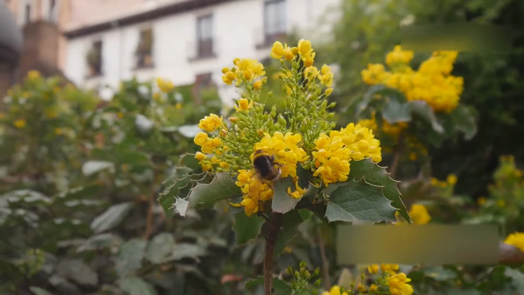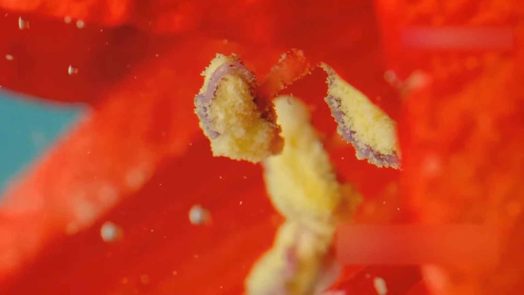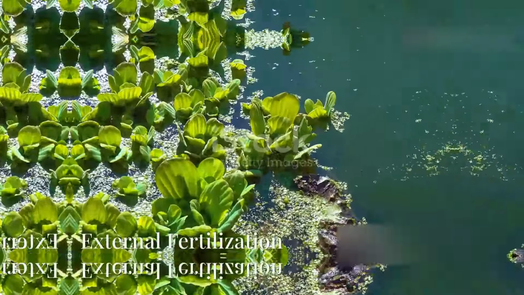Allogamy, also known as cross-pollination, occurs when the gametes come from different individuals. Autogamy, or self-pollination, happens when the gametes come from the same individual.